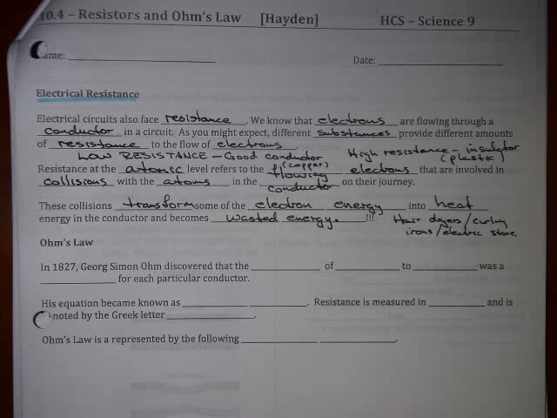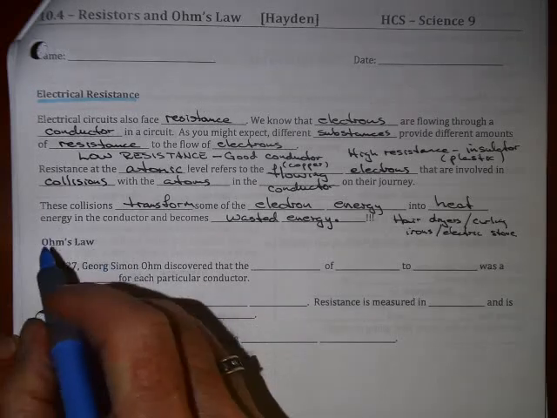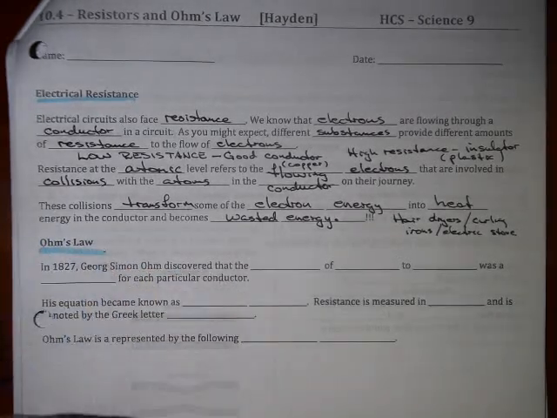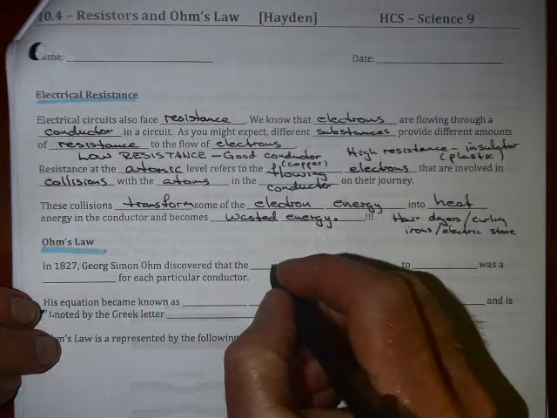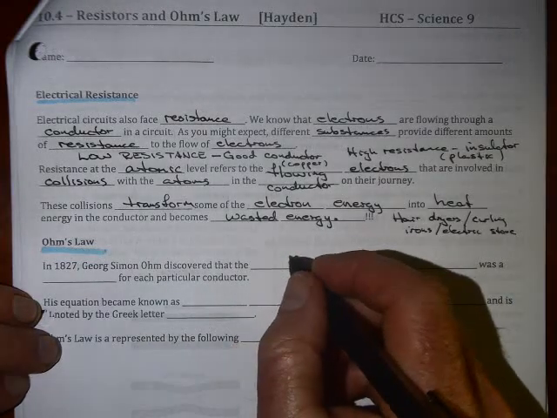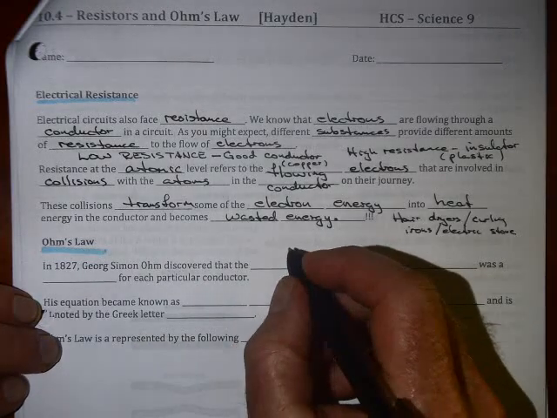In 1827, Ohm's law. In 1827, George Simon Ohm discovered that the ratio of voltage to current was a constant. What does that mean? Well, it means that we can do some simple math and have some real fun.